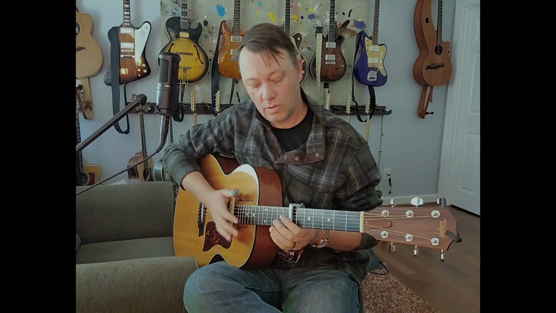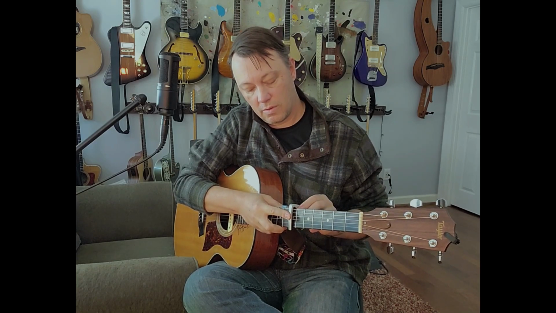Pull it a little sharp. There's a trick. If you're using a capo and one of your strings pulls sharp, I didn't take it off and retune it and put it back on and it's still out of tune, right? So, gotta tighten it just a little bit. That's good that happened. I can address it.